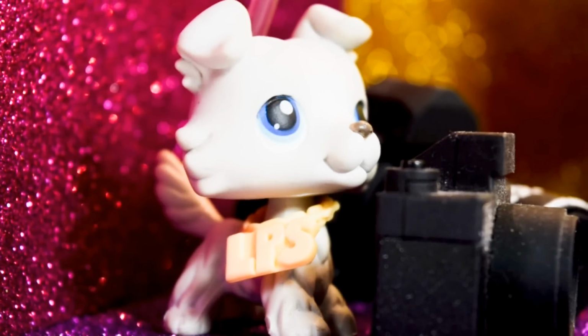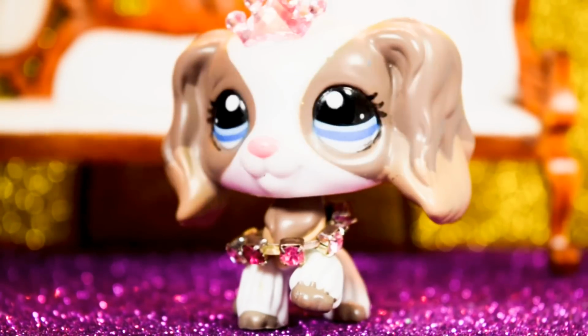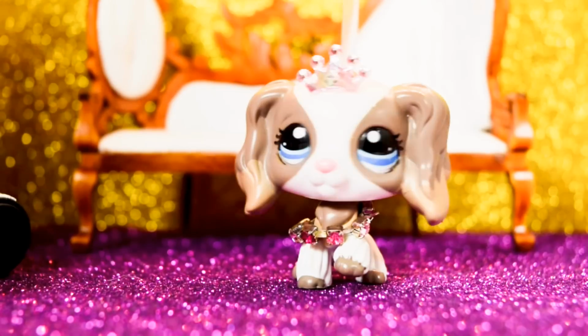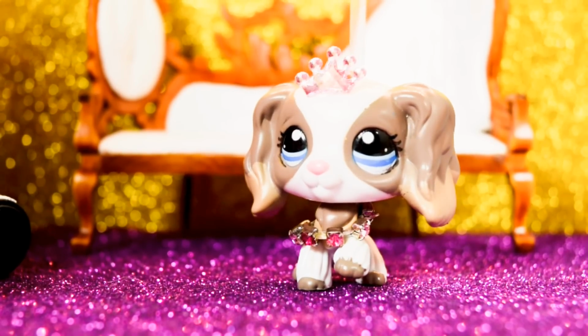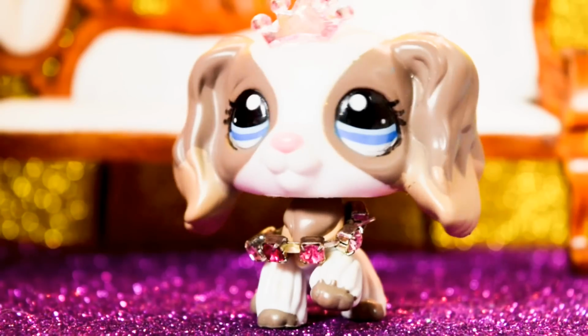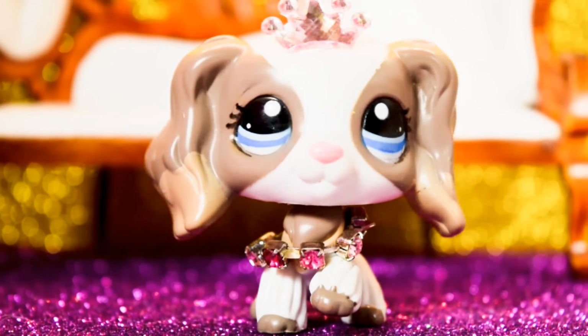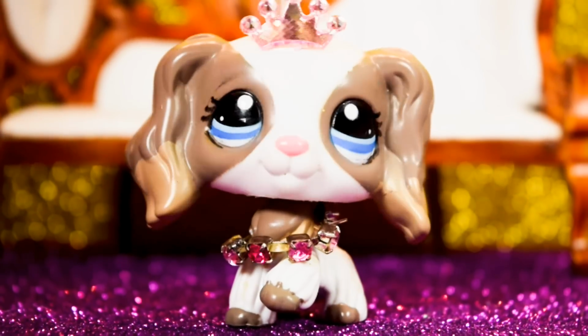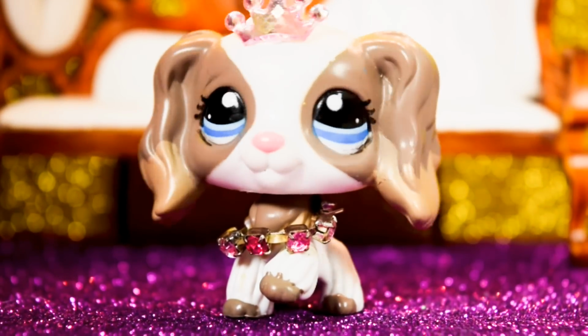Oops, sorry. Anyway, what is this set behind me, you may ask? It's a glitter background and a couch. It's not supposed to be anything, but it probably looks a little more exciting than just plain white. So now that you've got a set to film on, let's get on to the next step.